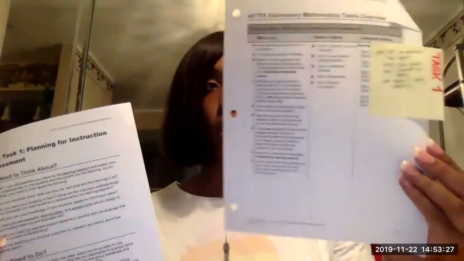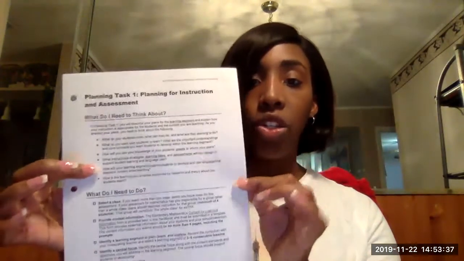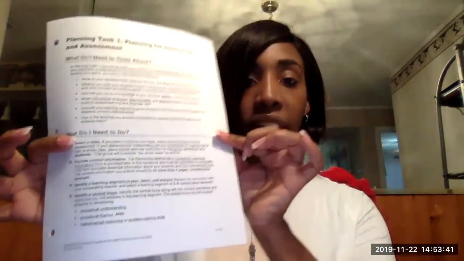Just to recap what that looks like, we went into the handbook, we removed page 5, which was the opening page for the planning commentary. And then we jumped ahead to page 8, and we grabbed all the pages that are related to the planning for instruction commentary. In this case, those were pages 8 through 13.